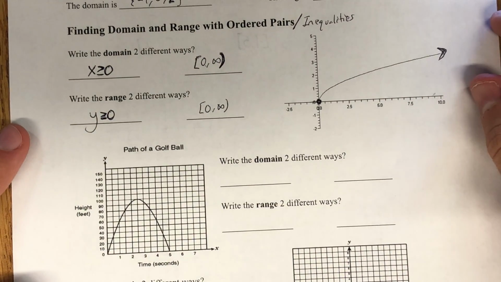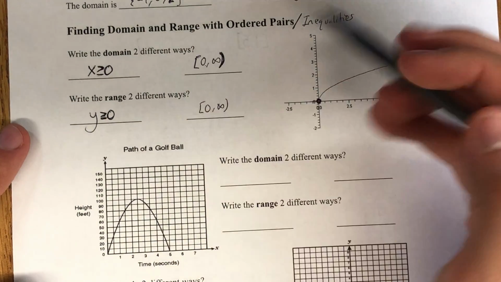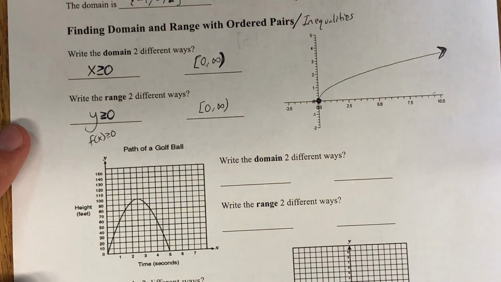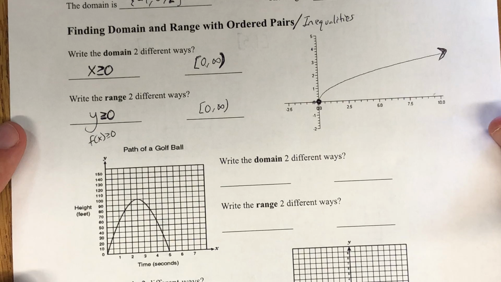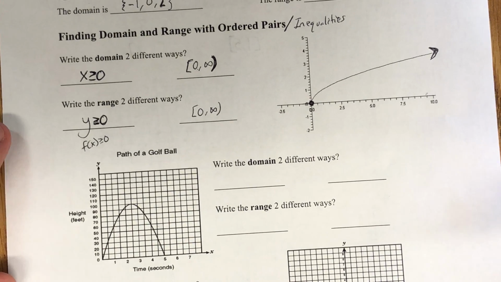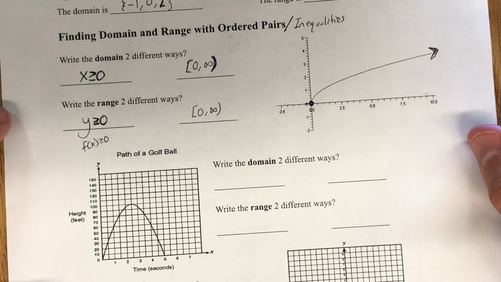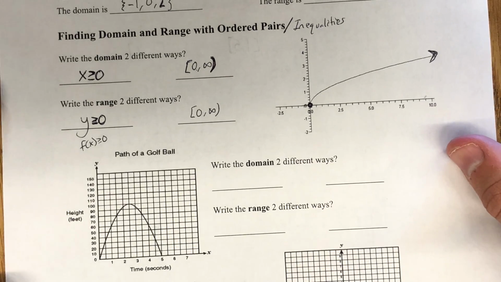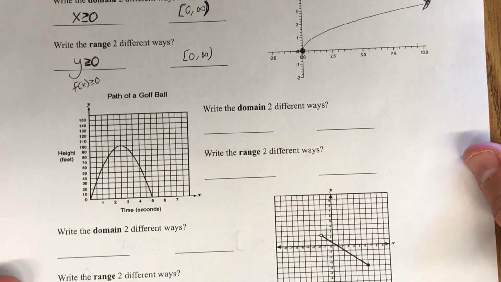So you can also use inequalities to represent your range using x and y, or I suppose you could use f of x here as well for the range. But that is an option as well, and it's something you will see, so that's why we mention it here. Okay. So let's look at a couple more problems and write our domain and range in this special way.